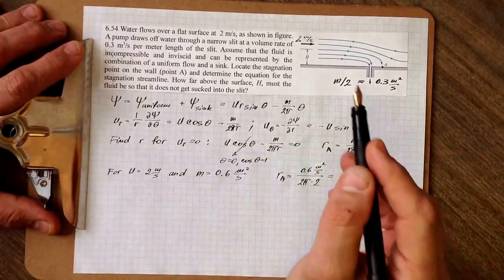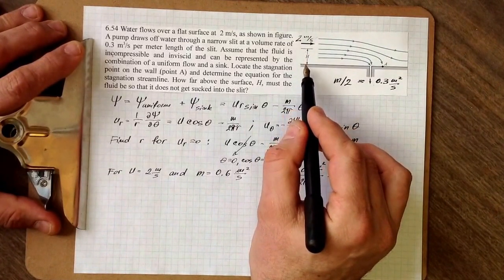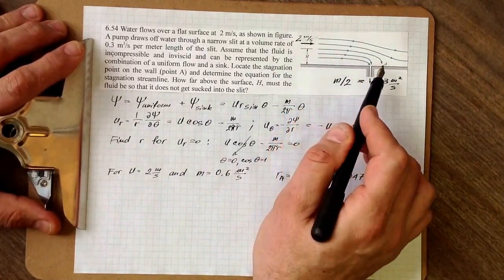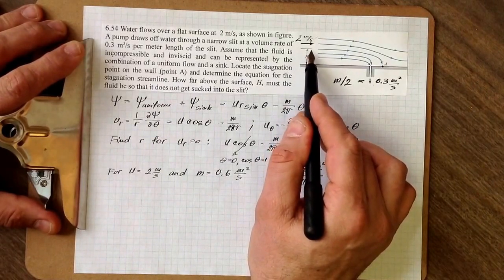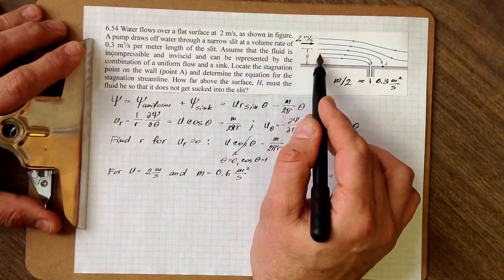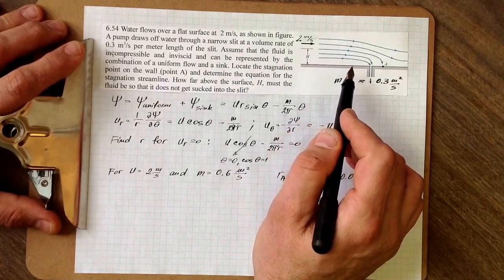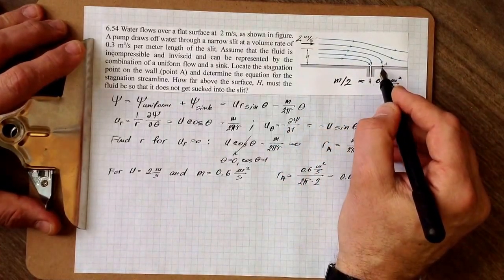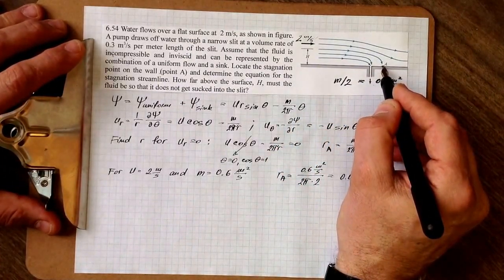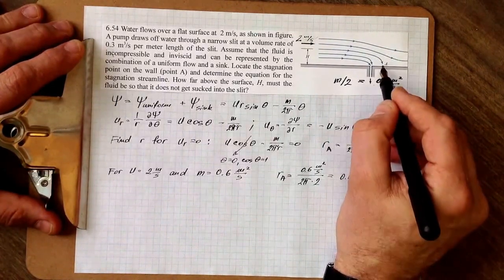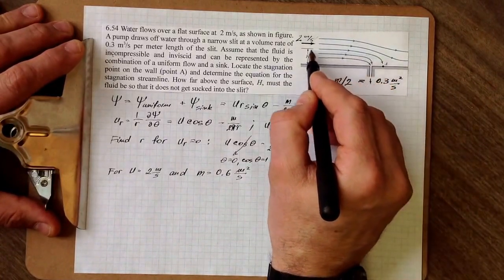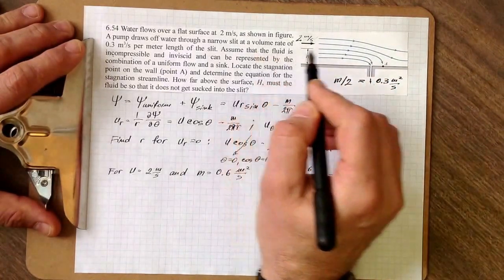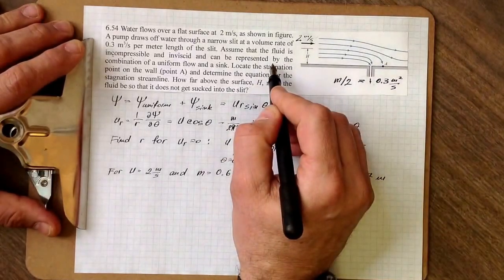Now, to find the height h, the streamline that represents basically the division of fluid that is being sucked into the sink, we essentially declare this streamline passing through A to be the zero streamline, and look at the position of that streamline if we go back to infinity.